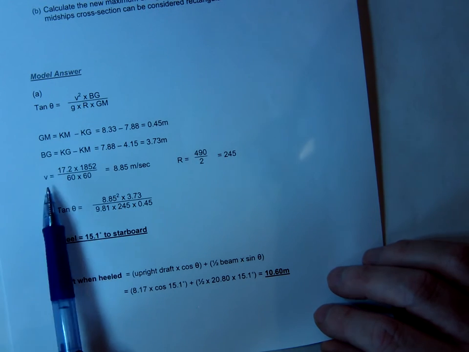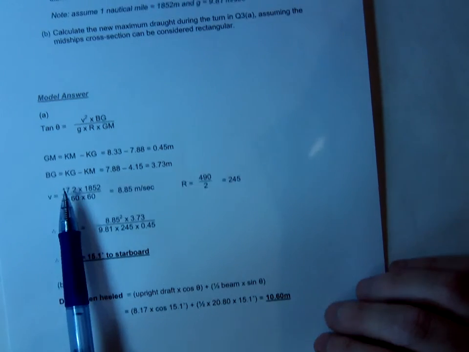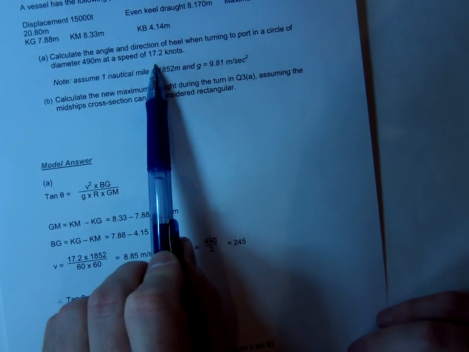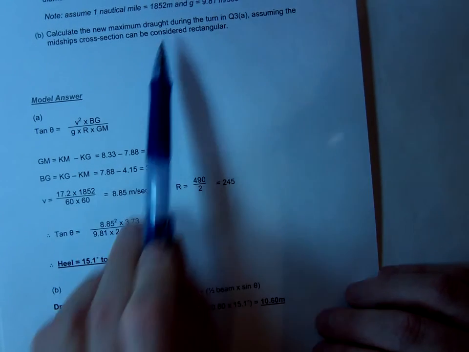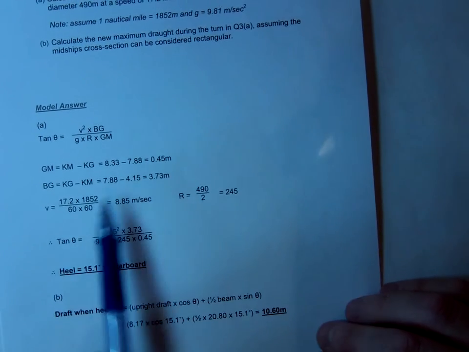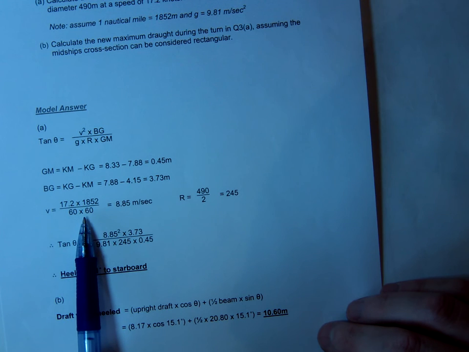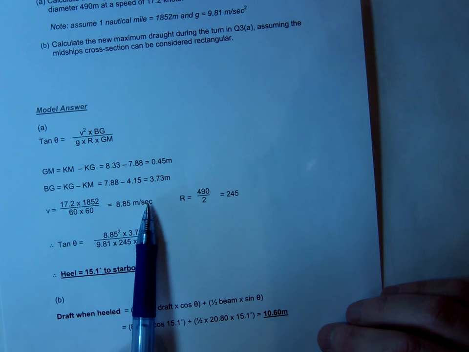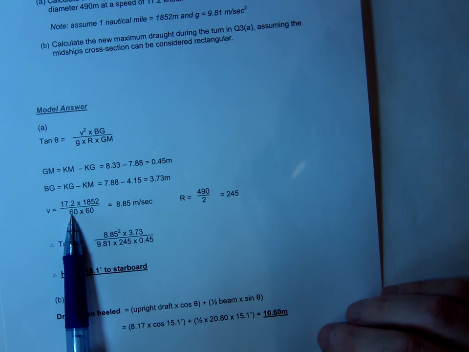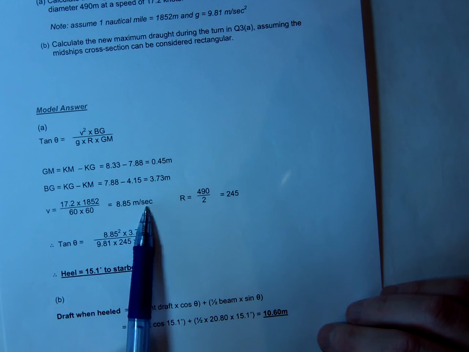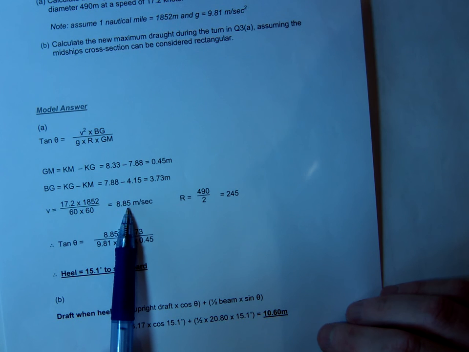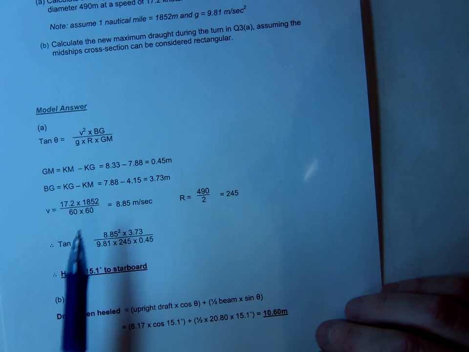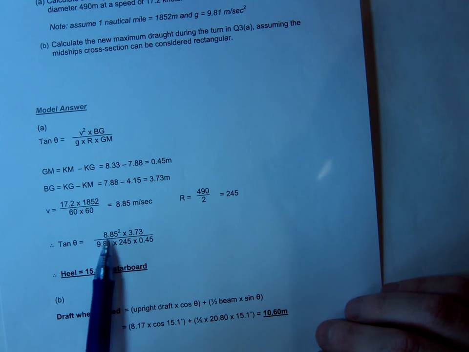Well, for v squared, we have to get the speed of the vessel, 17.2 knots, multiply it by 1852 to convert it to meters, and then divide it by 60 squared, and that takes it to meters per second. Because our speed is per hour, we have to divide it by 60 squared to get it to seconds. So 8.85 meters per second. Okay, so that's where we get the 8.85 from.